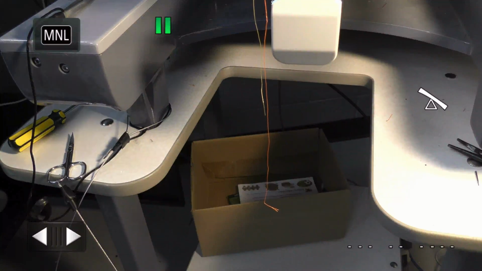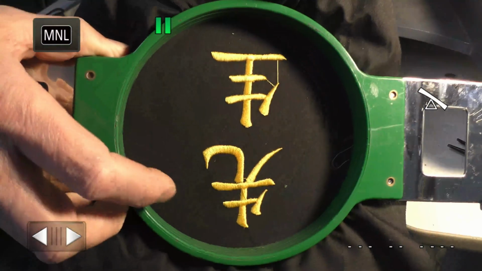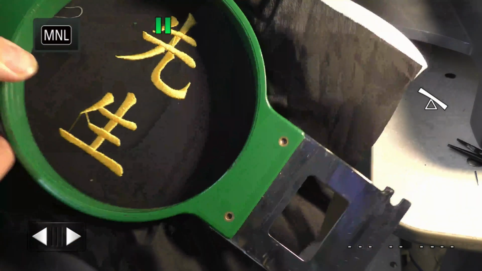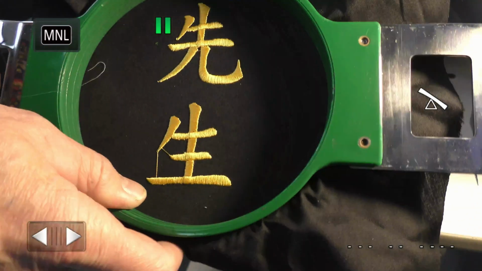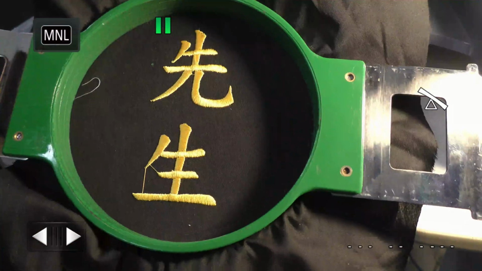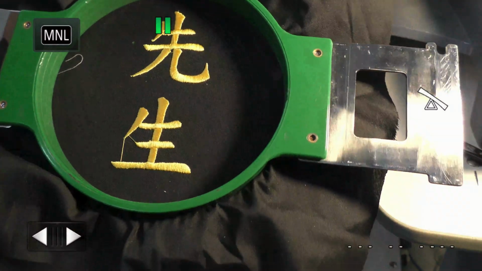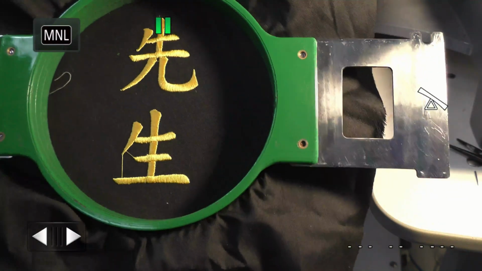All right, so before we get started, I'll show you the end product of what we're making. This. Okay. So first off, we're going to be looking at Adobe Photoshop and finding a kanji character.